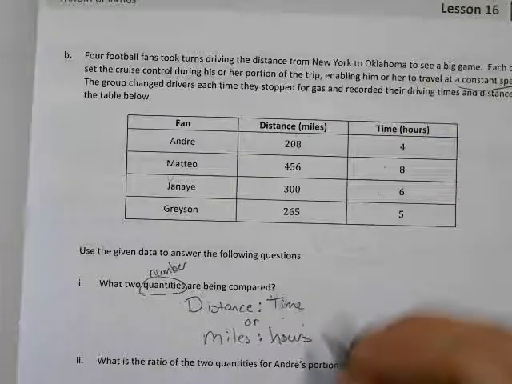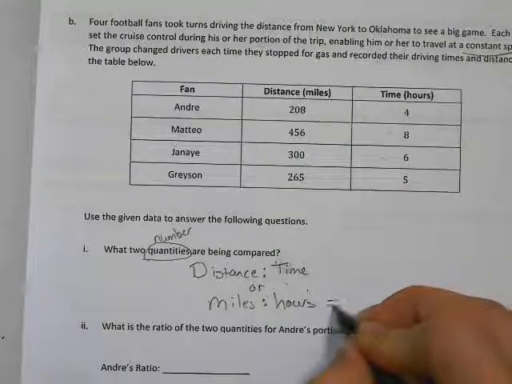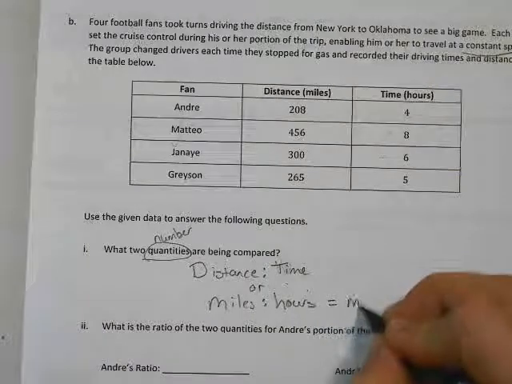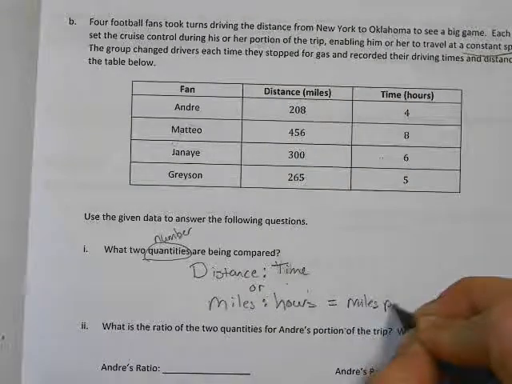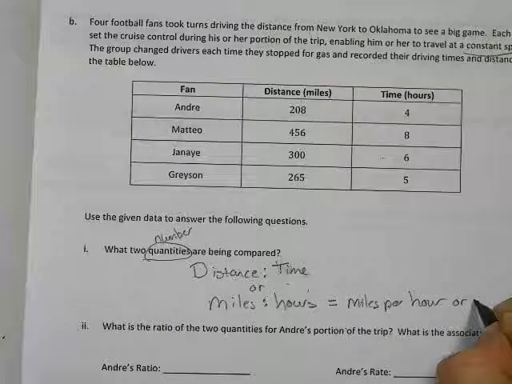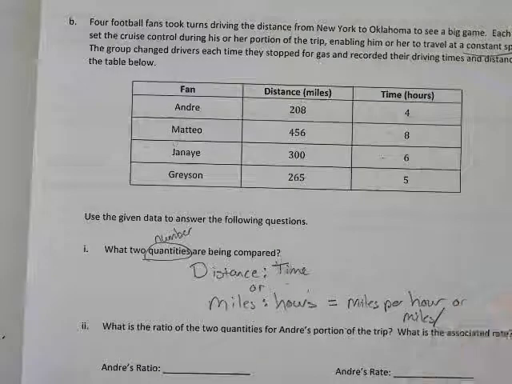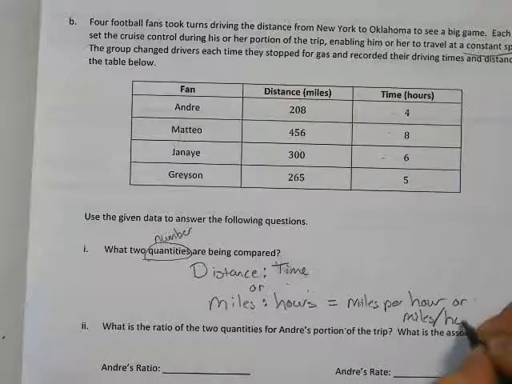Now, the way that we would actually say this as a rate unit would be, so this is equal to saying miles per hour or miles per, because a slash stands for per, hour.